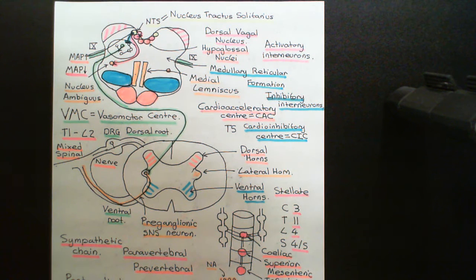So that then is the baroreceptor response, also sometimes called the baroreceptor reflex. The baroreceptor reflex specifically refers to how the heart rate changes in response to a change in blood pressure. But the full baroreceptor response also involves this change to the sympathetic tone to the vasculature as well.